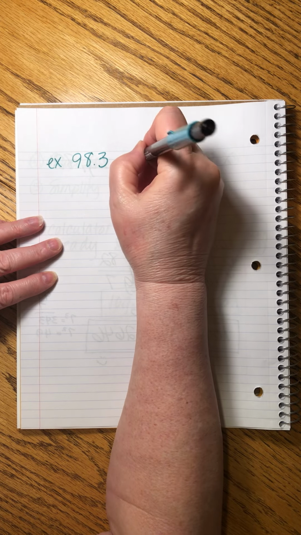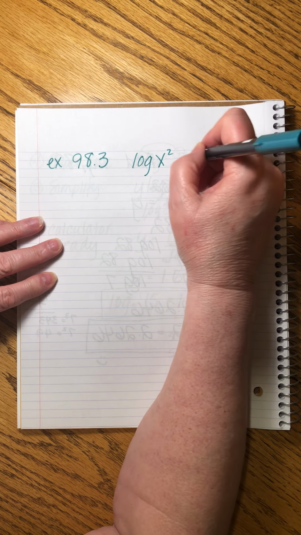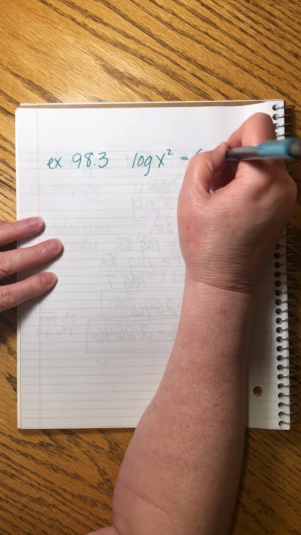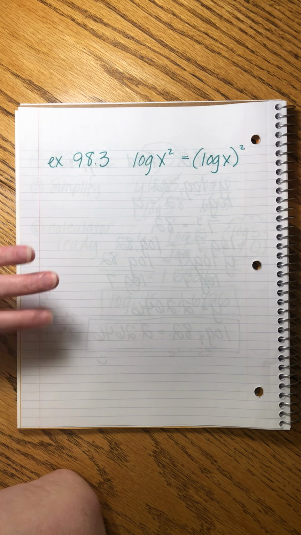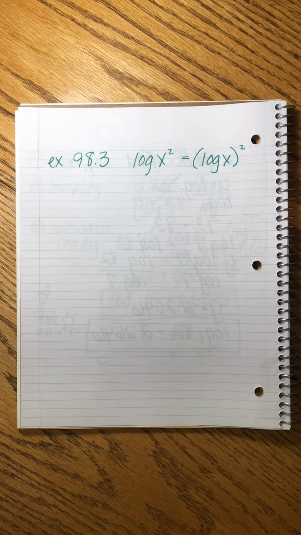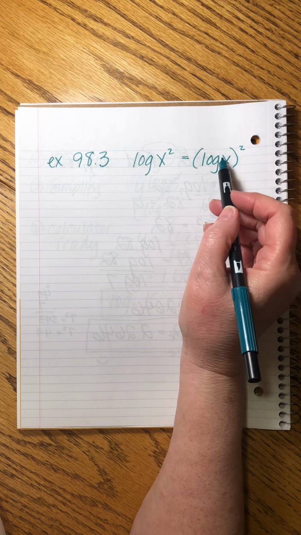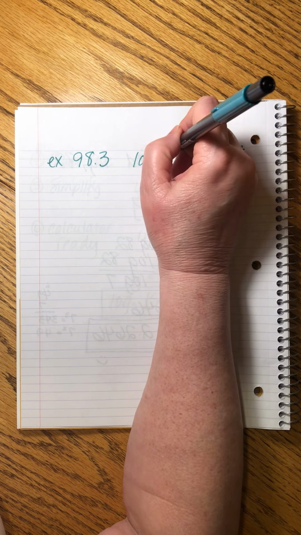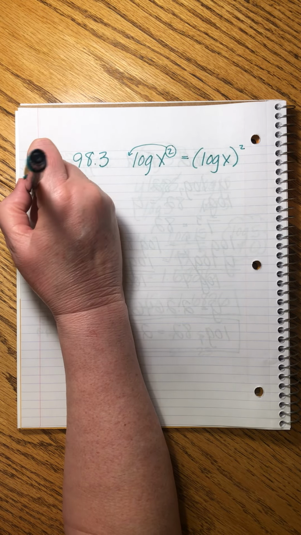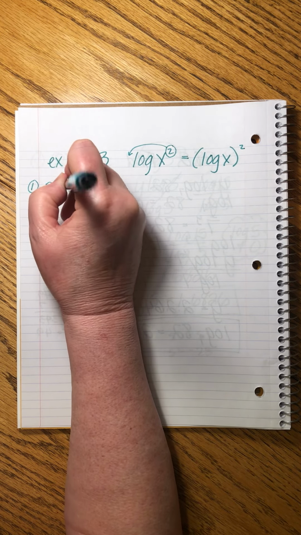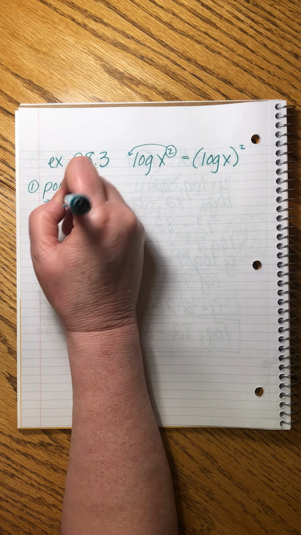Solve. Log of x squared equals the log of x squared. Okay, so what can we do with this? Well, they're subtly different, aren't they? This is what we're used to seeing, and this is the kind where we can use the power rule to pop it down. So that's going to be the first thing we do, is we're going to use the power rule, but it's on the left side only.